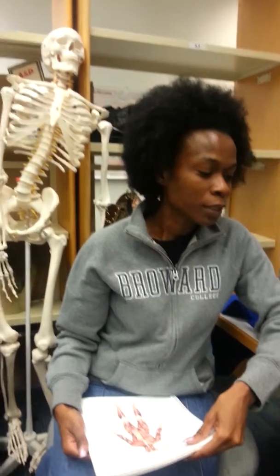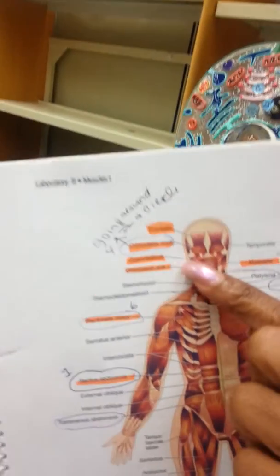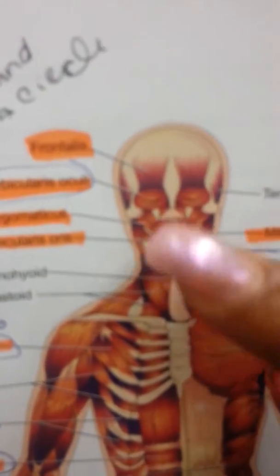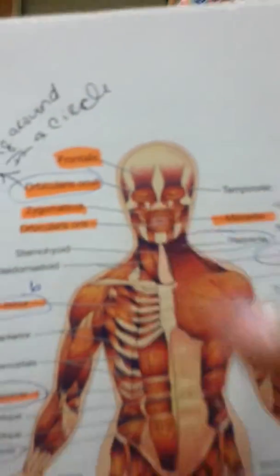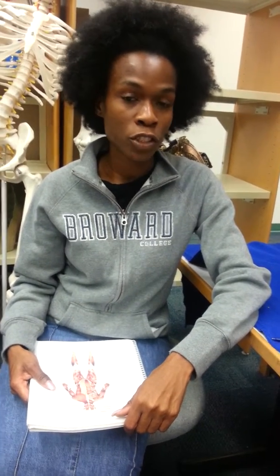The orbicularis is circular. An example of that would be your orbicularis oculi, which is also circular, around your eye. Another example would be the rhomboid, which is a diamond shape.